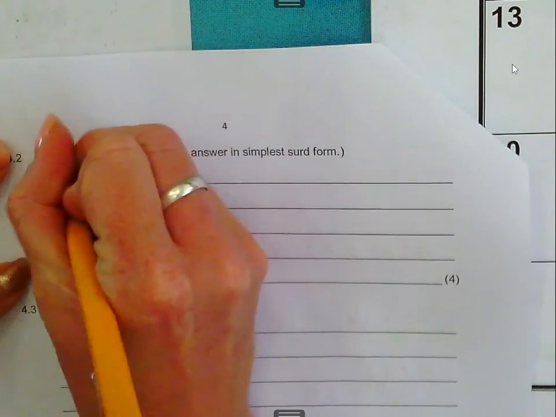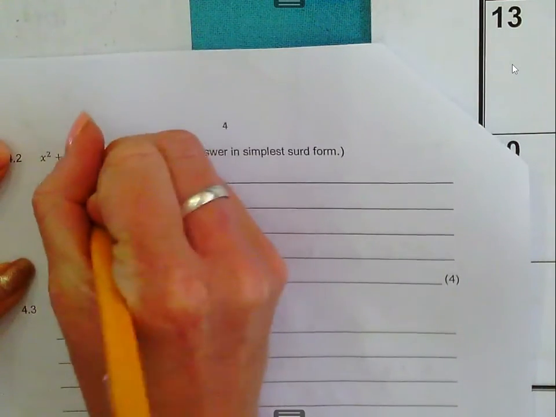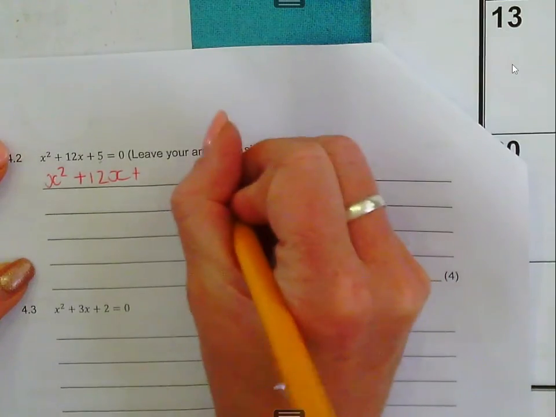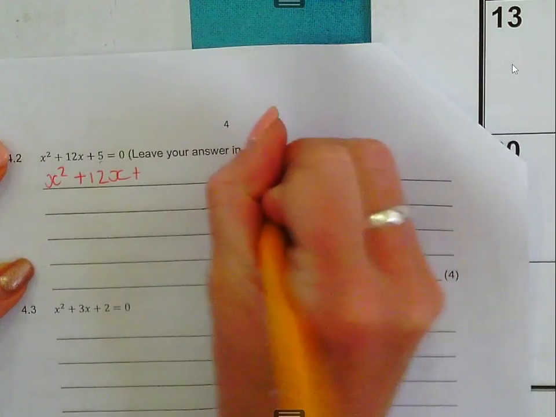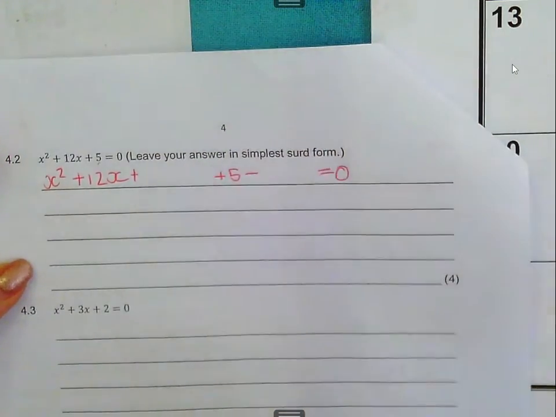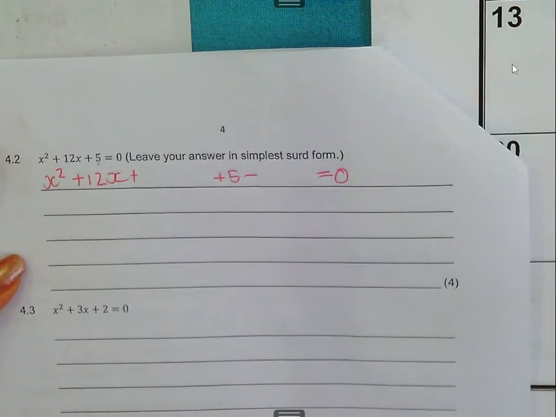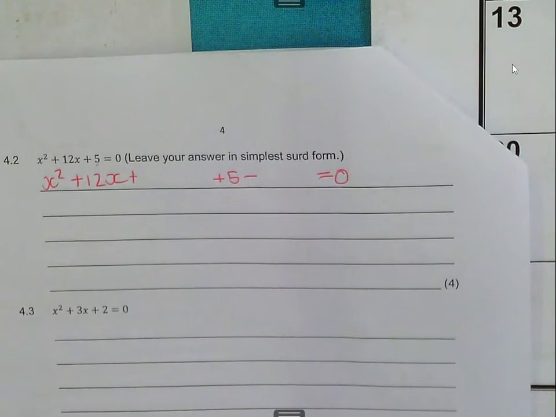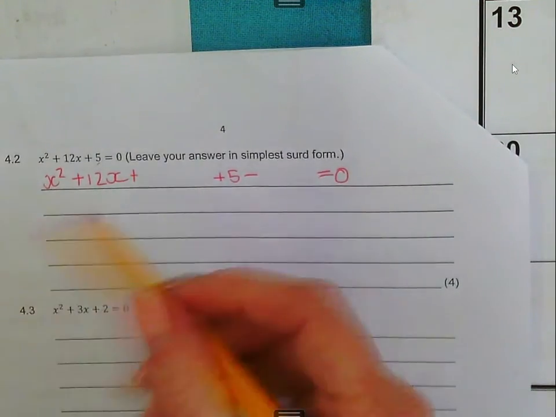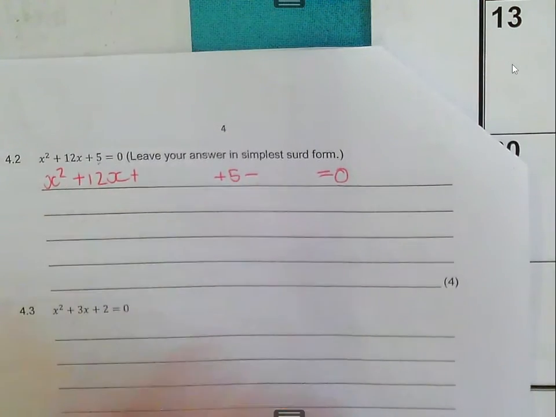So I'm going to write x squared plus 12x. Then I'm going to leave a space open after my plus, and then I write plus 5 again, and then I write minus, and then equal to 0. Do you know where that plus and that minus is coming from? Yes, because I know I'm going to add something and also subtract it. Who can tell me what is that thing that I'm going to add and subtract? 36. How did we get to 36? Squared.